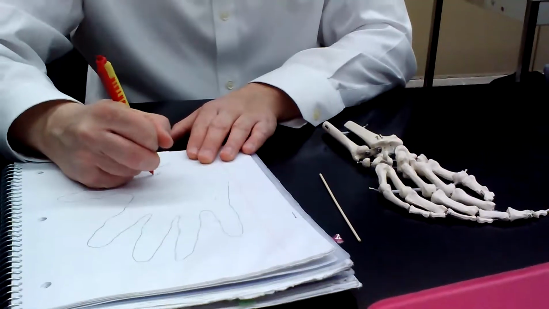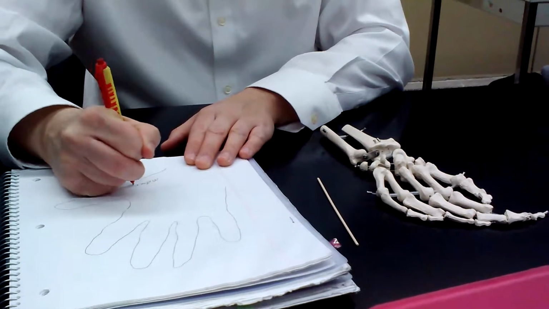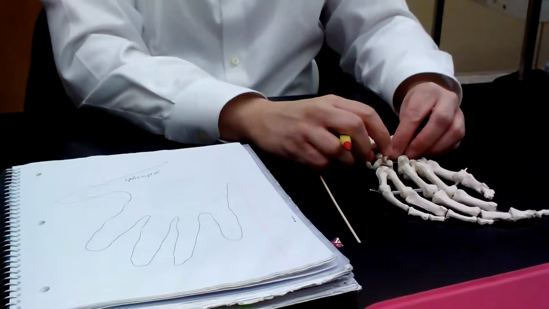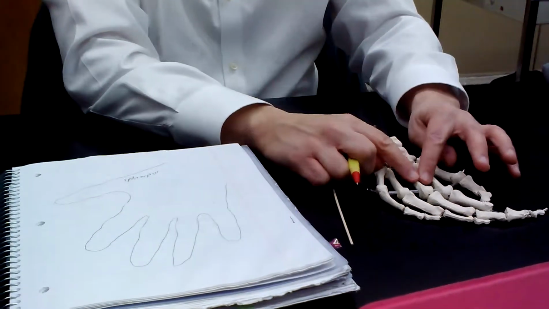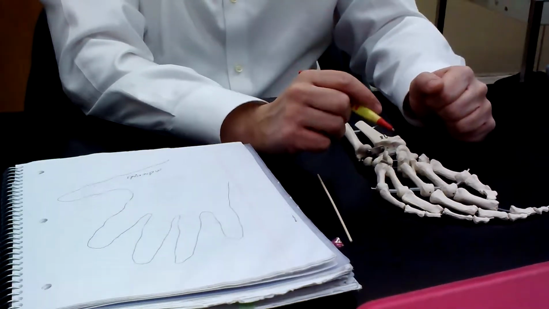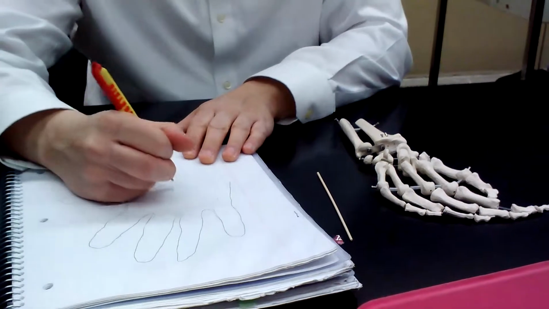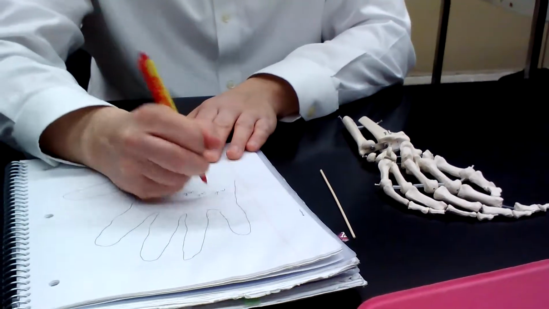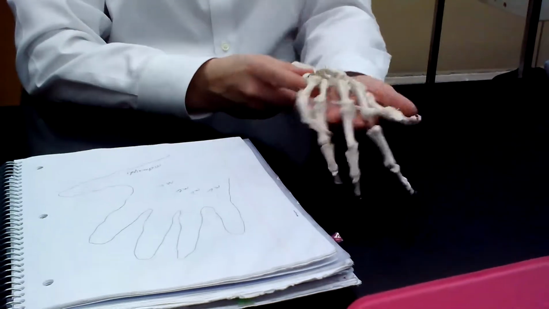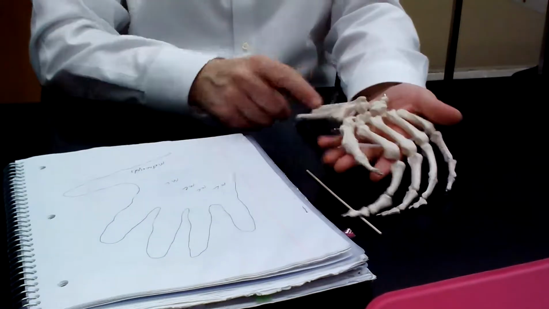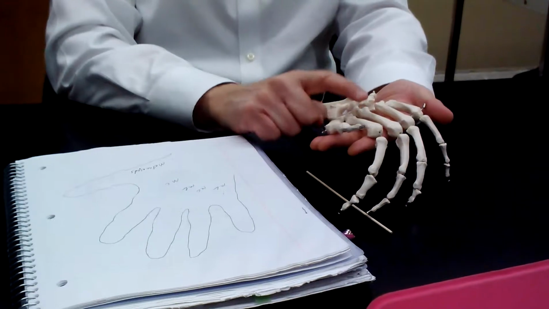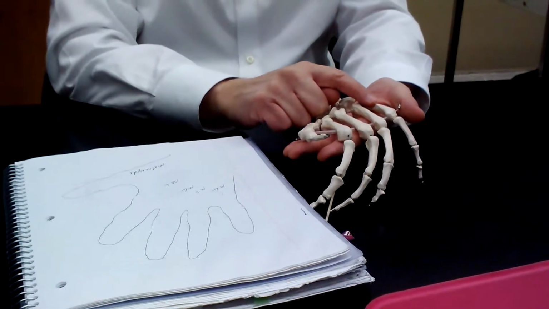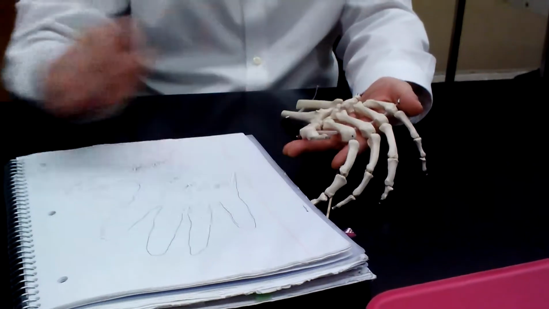They are called metacarpals. An easy way to remember it: the carpals are small, they get a smaller name. The metacarpals are larger, they get a larger name. So there we have metacarpal, metacarpal, metacarpal, metacarpal, and metacarpal. Starting at the thumb, this is the first metacarpal, second, third, fourth, and fifth metacarpals. So everybody get that? Okay.